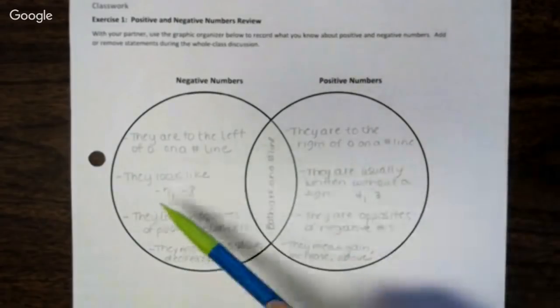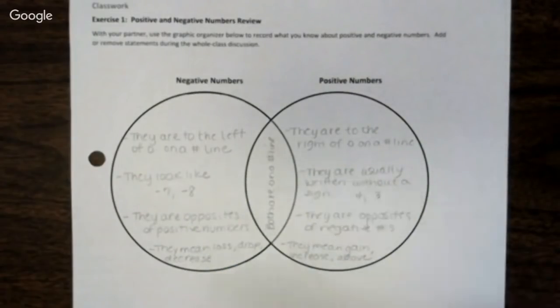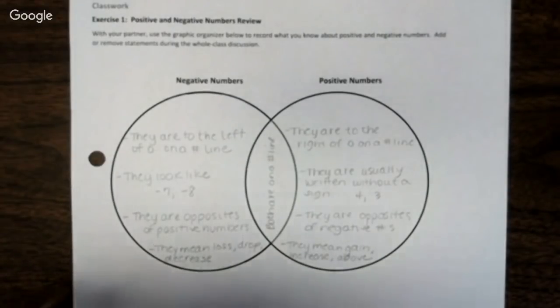They can have different looks. Usually negatives are written with negative signs. Positives usually don't have a sign. So these are just some of the similarities and differences we came up with in class. I'd like you to pause the video so that you can copy down all of these different statements into your diagram.